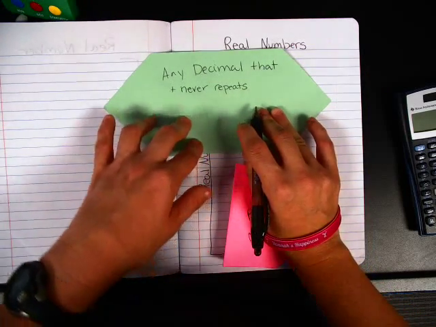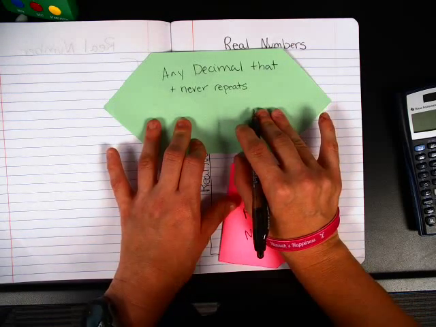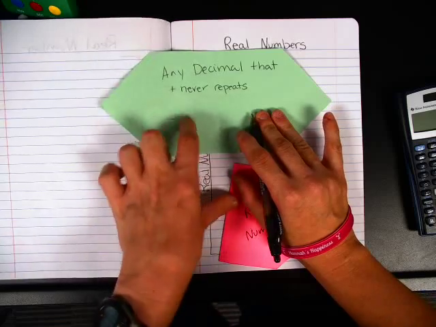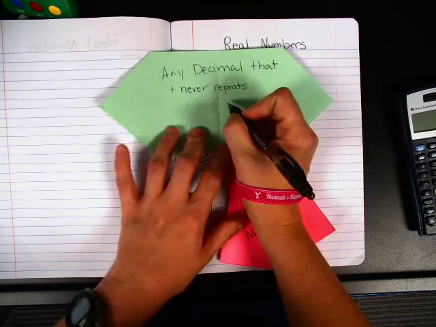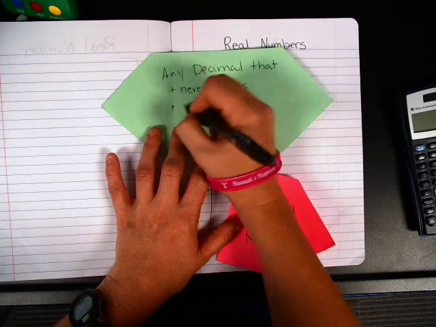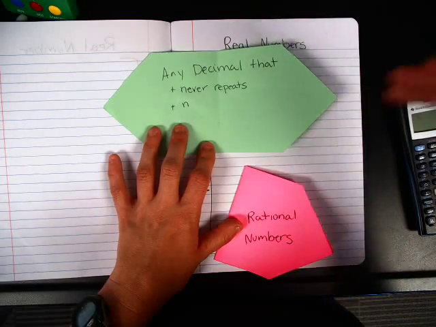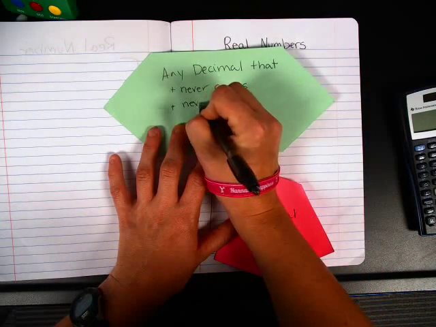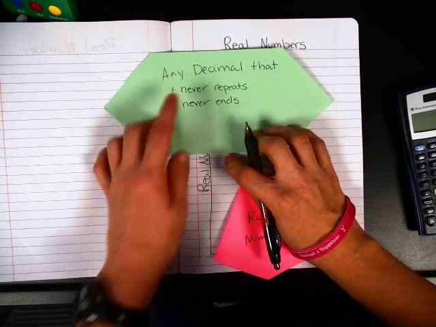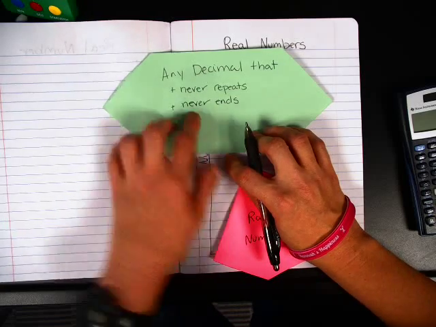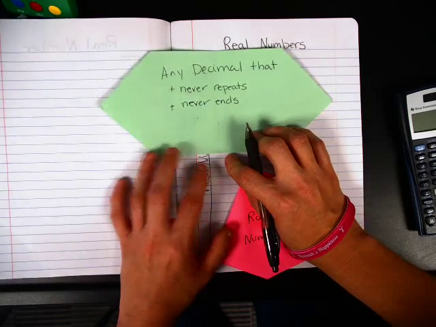You might remember one that we've talked about in class before that goes on and never ends. We'll talk about that in just a moment when we do examples. It has to never repeat, which means it doesn't eventually go into a pattern, or it never ends. Those are the two criteria. It can never repeat or it never ends, and usually these coincide. Most numbers hold true to both of these.